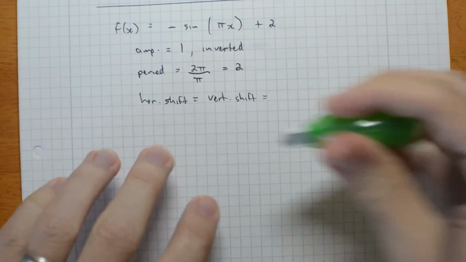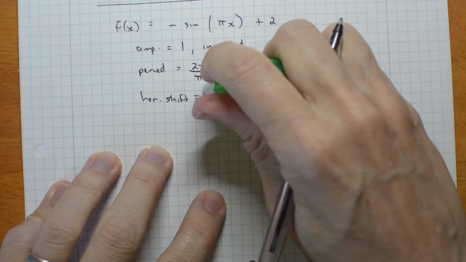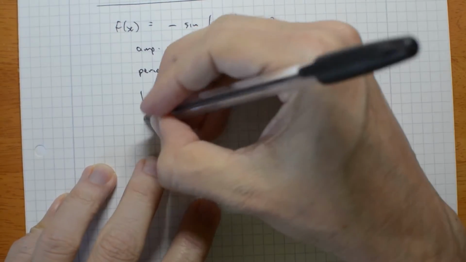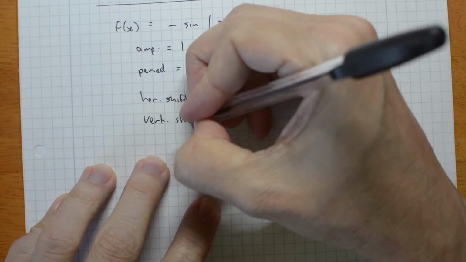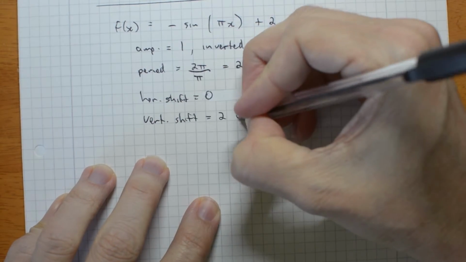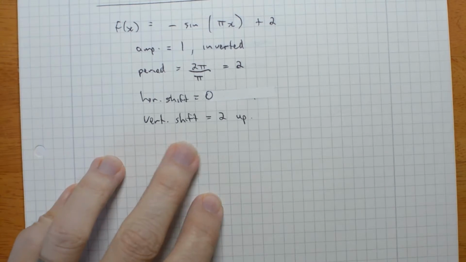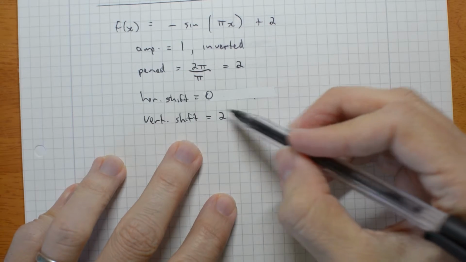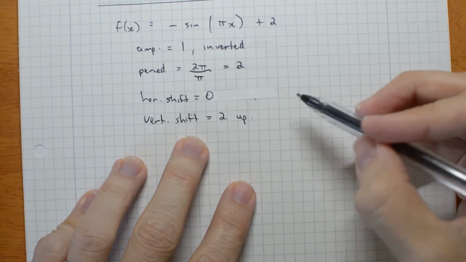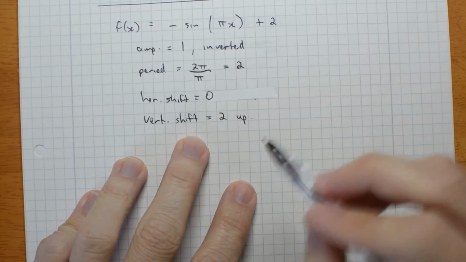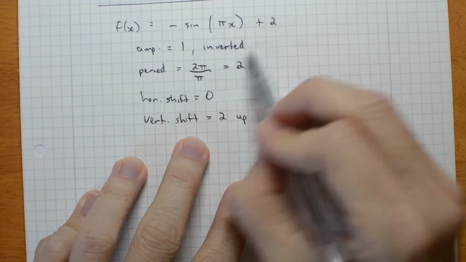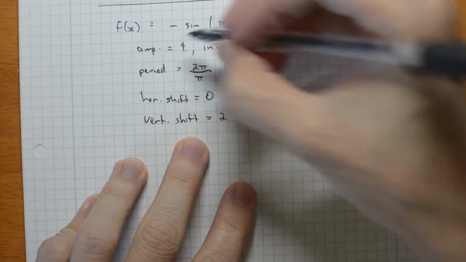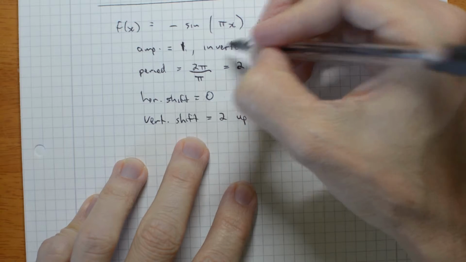My horizontal shift and my vertical shift are both 0. No, that's not true. I misread it. I forgot about that plus 2 on the end. My horizontal shift is 0, but my vertical shift is 2 upwards. You can just write plus 2. It's a bit more intuitive for the vertical one than it is for horizontal. It's 2 up. So, it's inverted is one of the geometric transformations. Its amplitude is the same size. It's not dilated, but it is inverted.